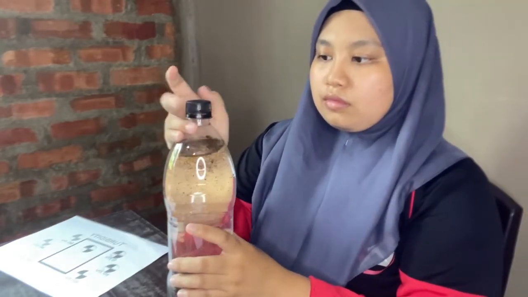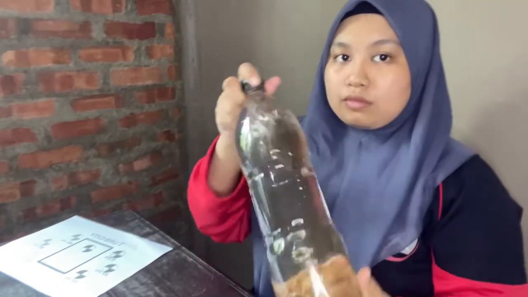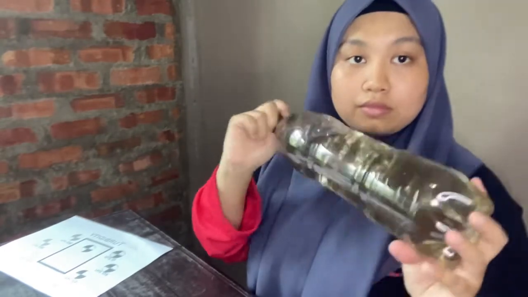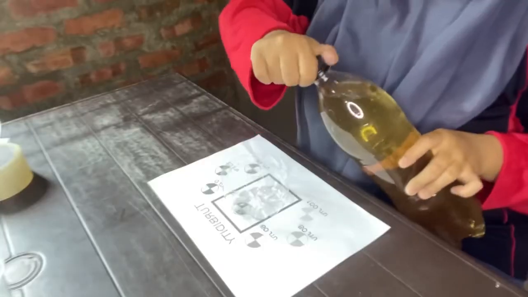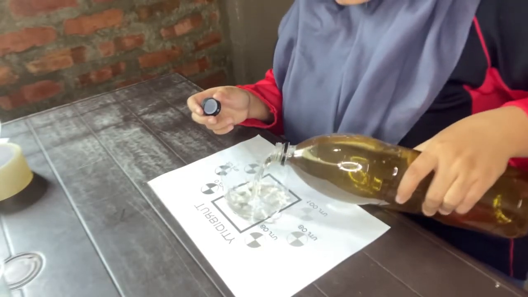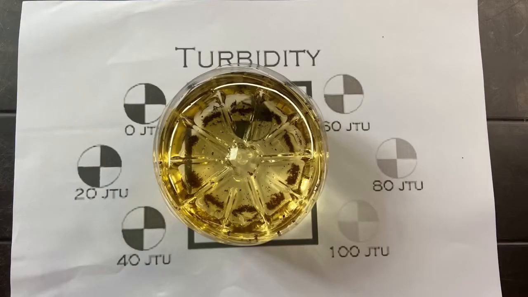Close the bottle using the cap tightly and shake the bottle several times to make sure the particles are distributed and mixed well in the water sample. After that, pour the water sample into a clear cup. Next, the water sample is tested for turbidity using the CT chart. It shows that the indicator is not visible for the sample, thus the value of the turbidity is 100 JTU.